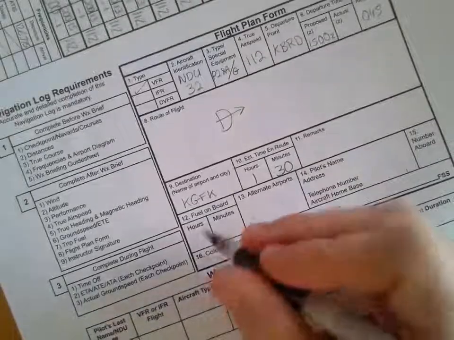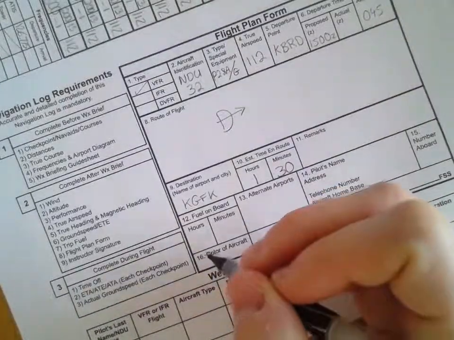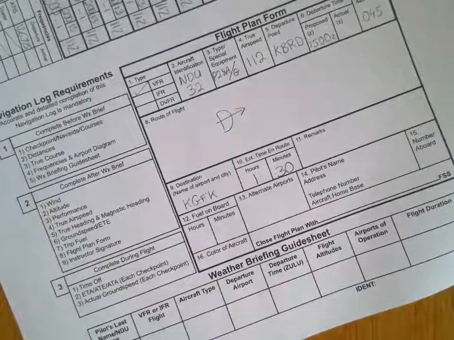So next box is the fuel on board in hours and minutes. So that's essentially our endurance.